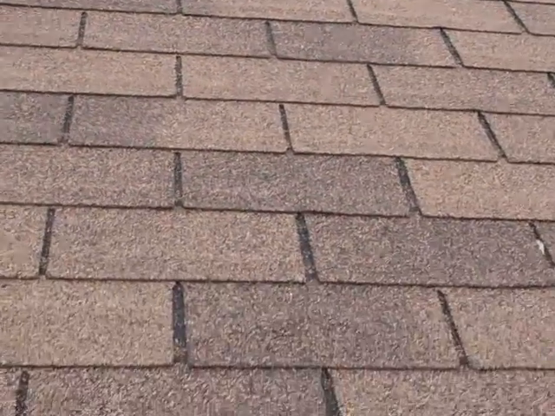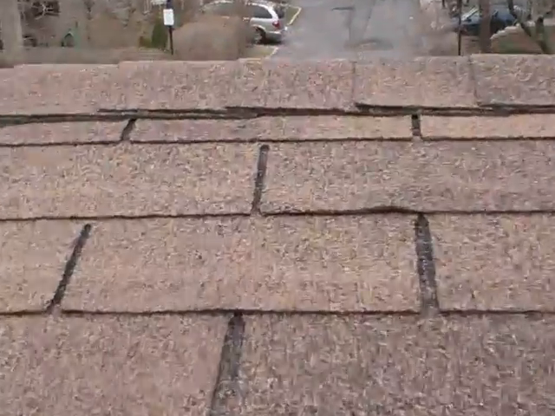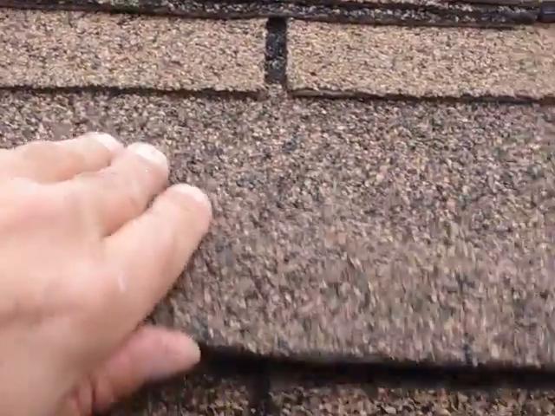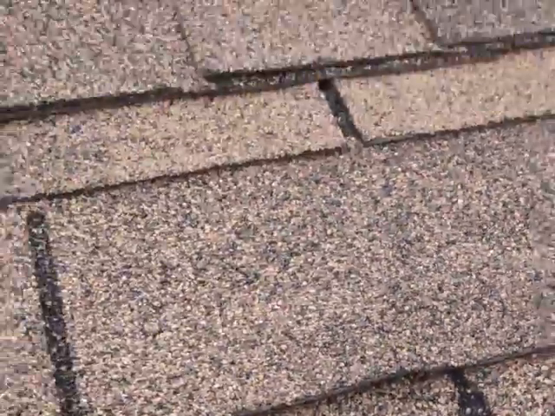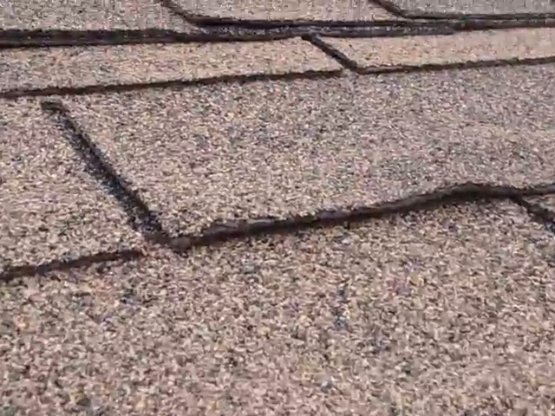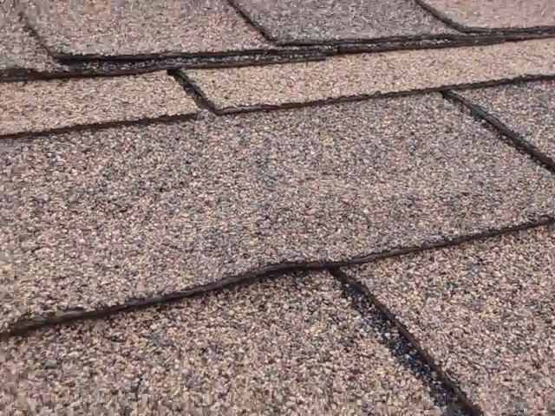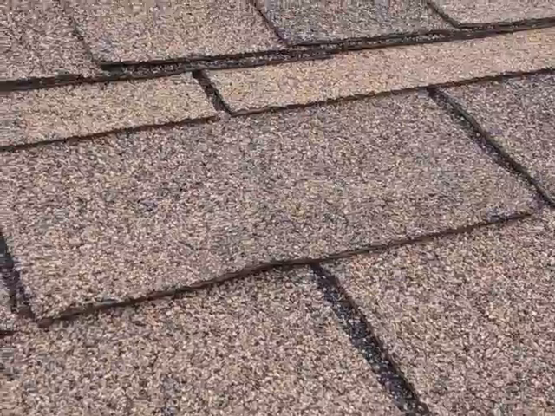Now, again, we're looking at some older shingles. Here's some newer shingles. It looks like the exact same thing's going on. Let's have a look. Yeah, see? Let's look at this shingle. I don't know if we can see this well in the video, but this shingle's all buckled. Again, caused by the wood boards.